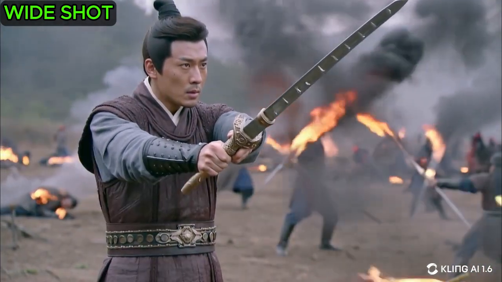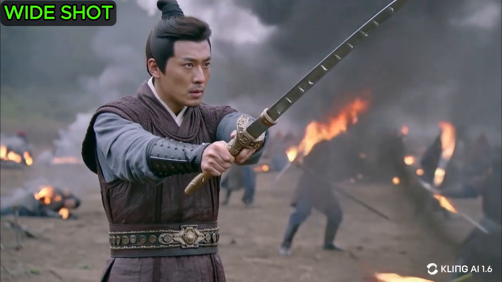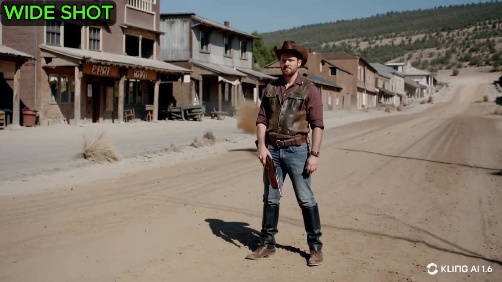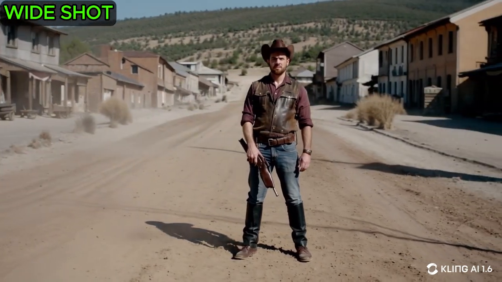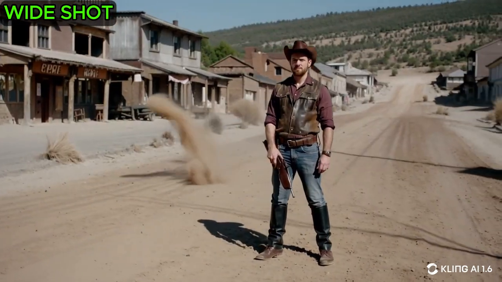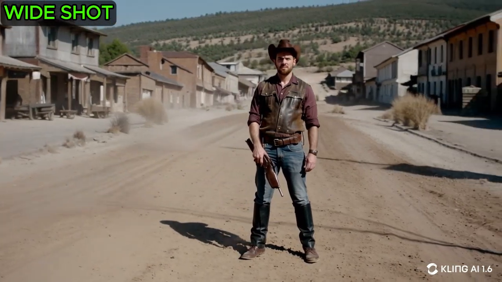The wide shot's ability to combine storytelling with striking visuals makes it a versatile and essential framing technique in any production. The wide shot is perfect for emphasizing multiple characters within the same scene, setting the stage for their dynamics.